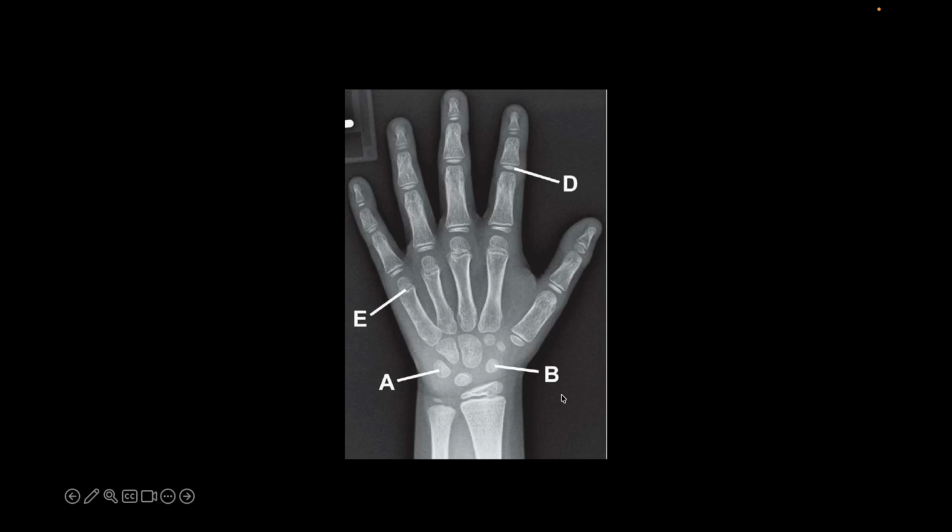This is an X-ray of a pediatric patient, and you just have to think about the different carpal bones in the same way, using the same acronym. Okay, so coming from radially, B would be the scaphoid, this would be the lunate, and so A would be the triquetrum. You then have these, which are the epiphyses. This would be the epiphysis of the index finger. E would be the physis, because it's showing the line between the epiphysis and the metaphysis. So this would be the physis of the fifth metacarpal.